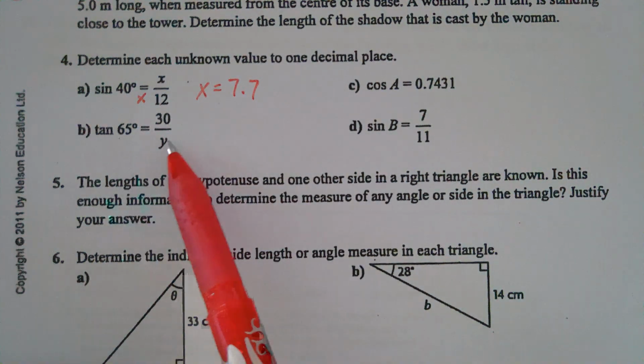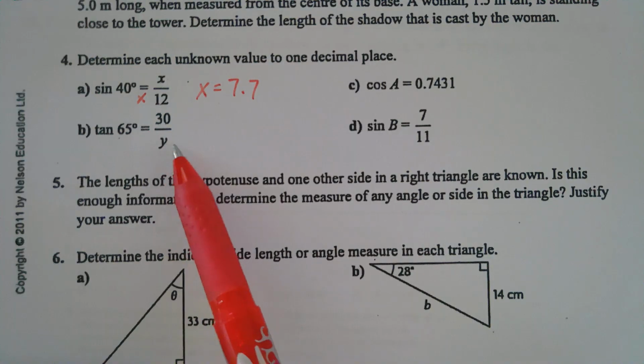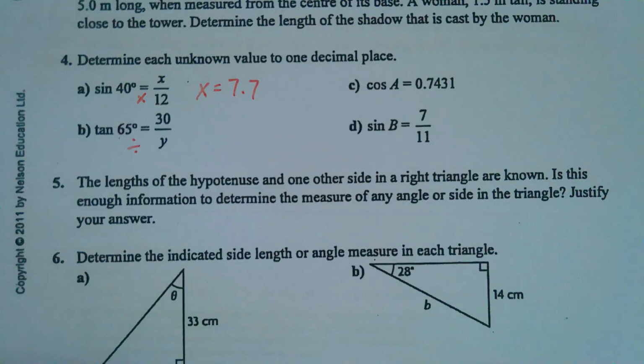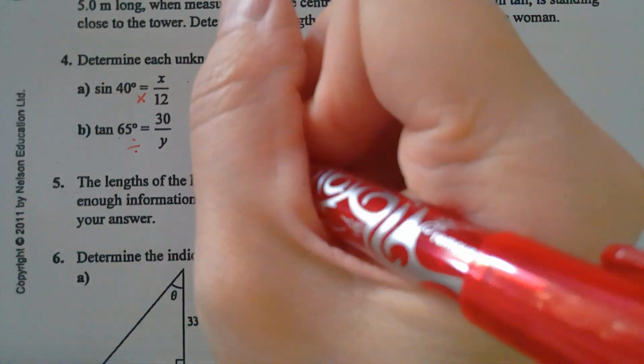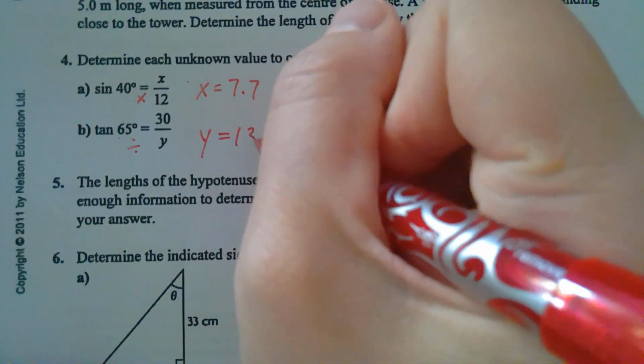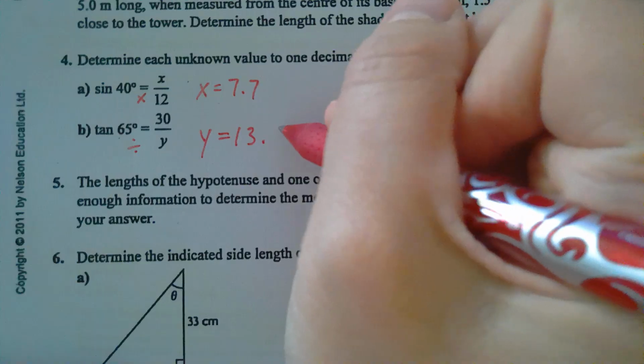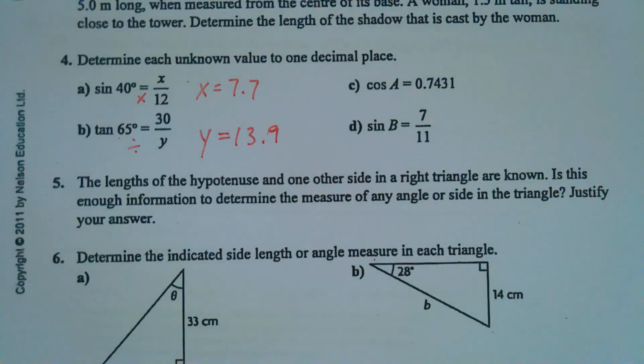10a. This one. My variable is on the bottom. Should I multiply or divide? Divide. Right, so I do 30 divided by tangent 65. So y equals 13.9, 14. It should be 14.